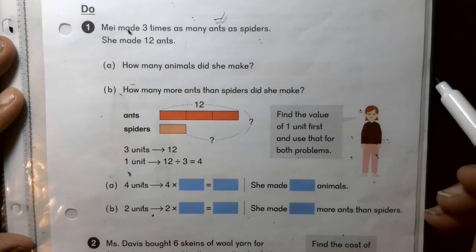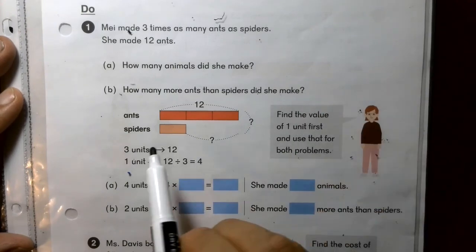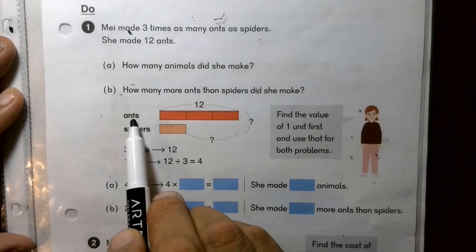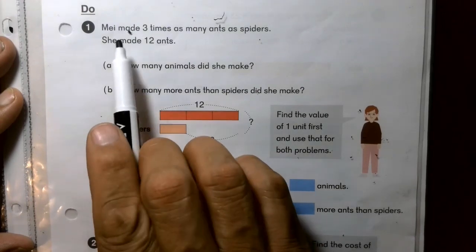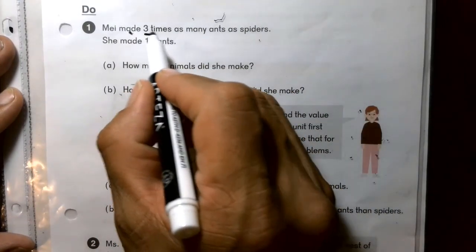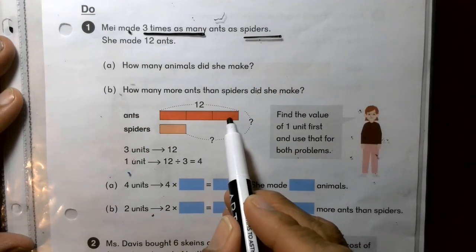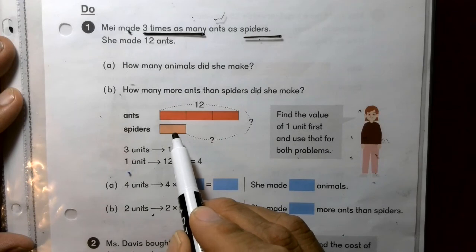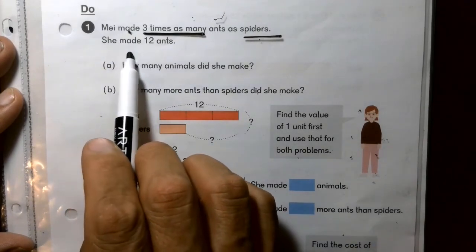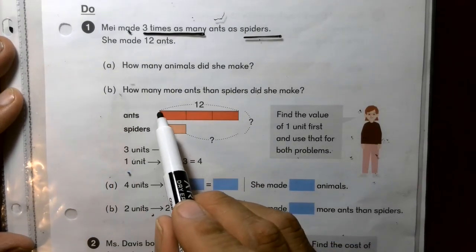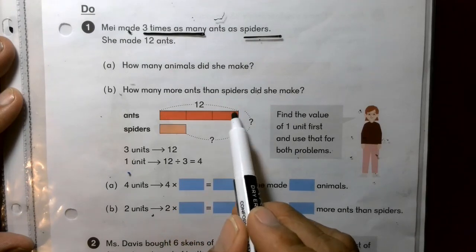So let's take a look at her bar model. Between the ants and the spiders, it says what? May made 3 times as many ants as spiders. 1, 2, 3. That's 3 times as many as the spiders. And it says she made 12 ants. So if you notice here, we have a total of 12 ants for 3 units.